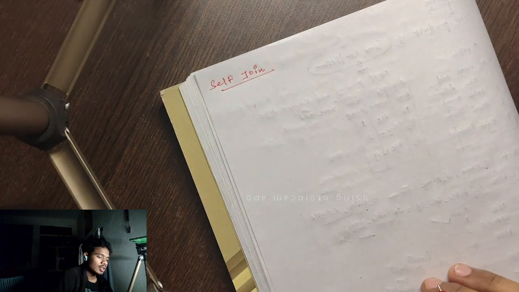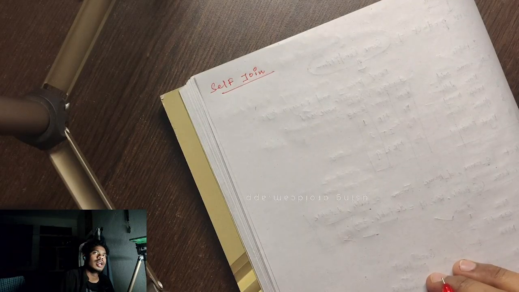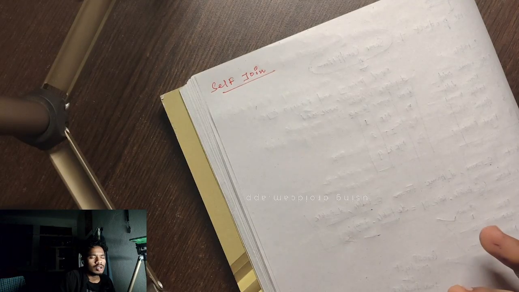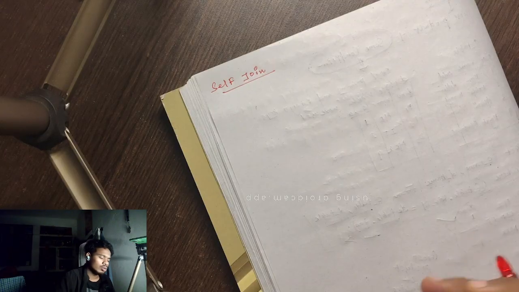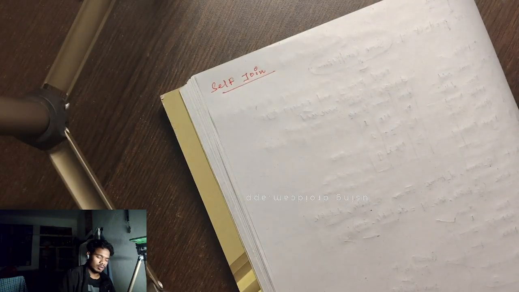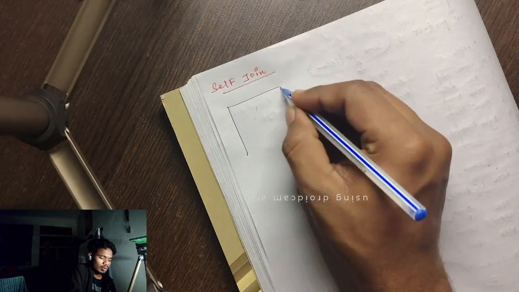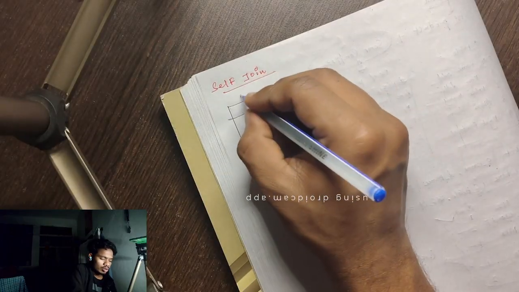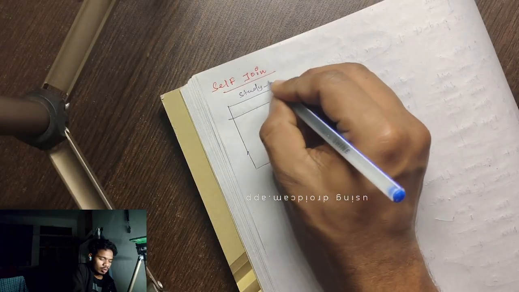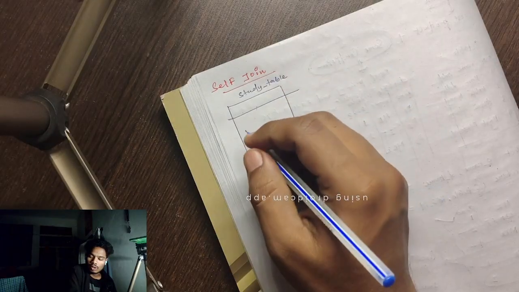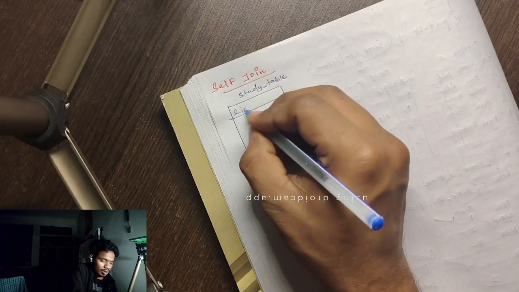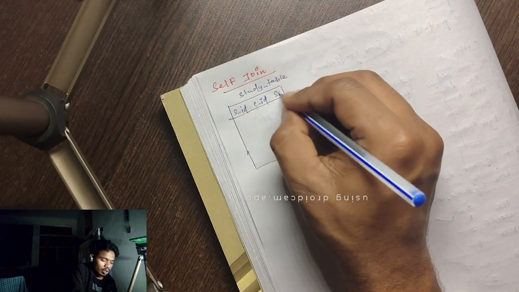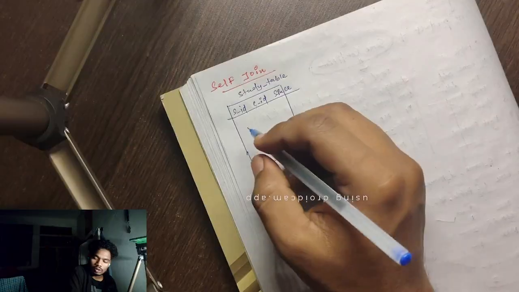Suppose we have a class, and in that class all students have their student ID, and all students have taken many courses. So suppose you have a study table where you have student ID, course ID, and the time when the course was taken.